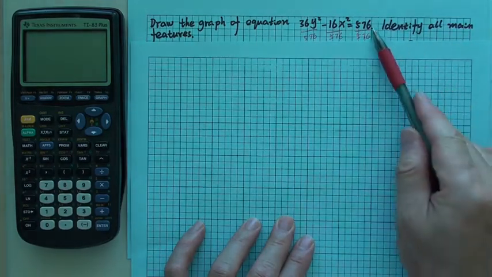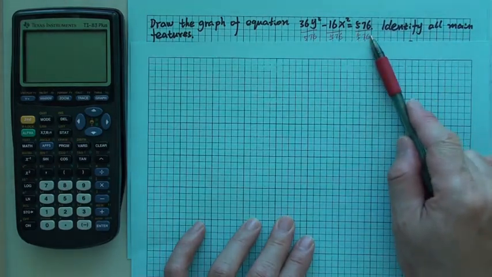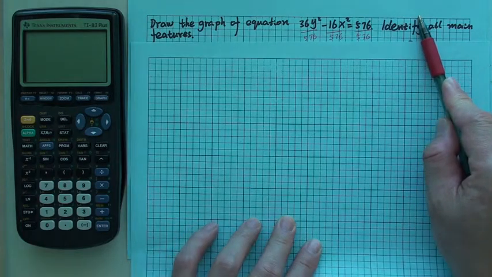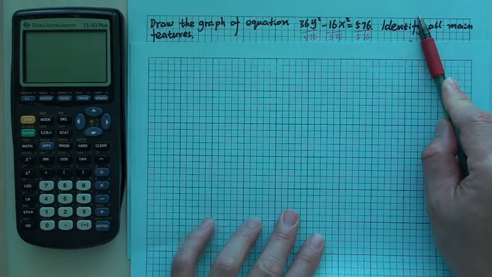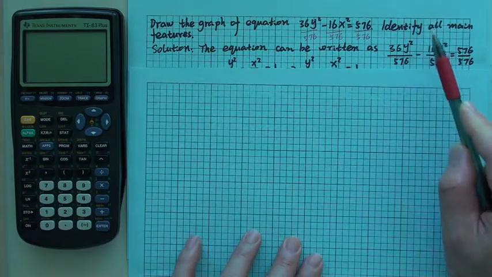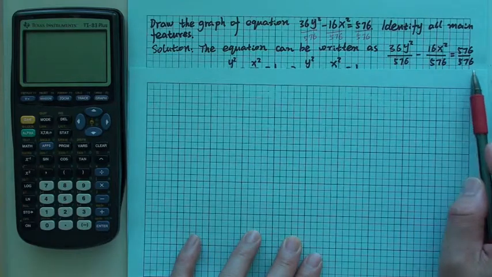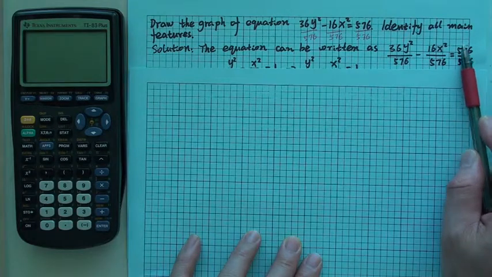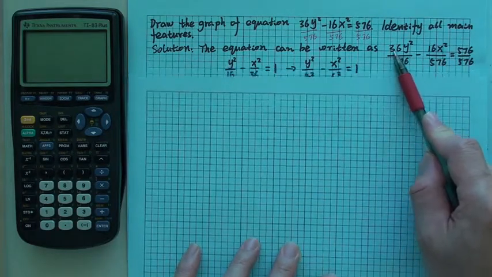In this way, you will make the right hand side be 1. Okay, that's the important thing. So everywhere is divided by 576, and we have a right hand side of 1.